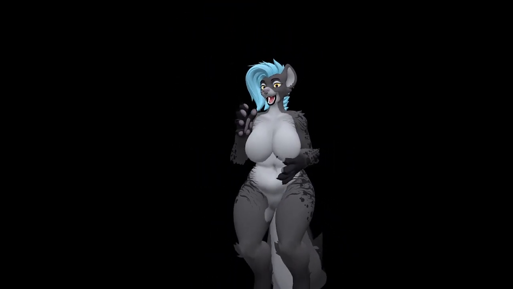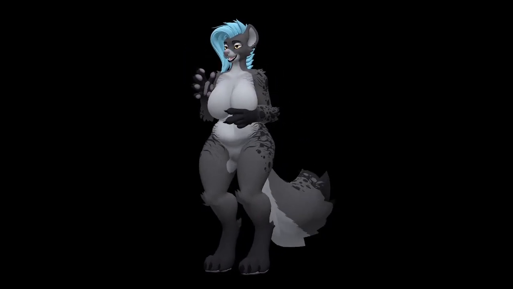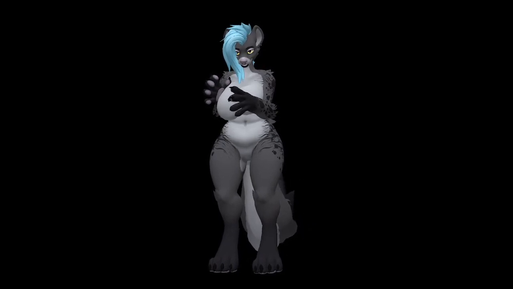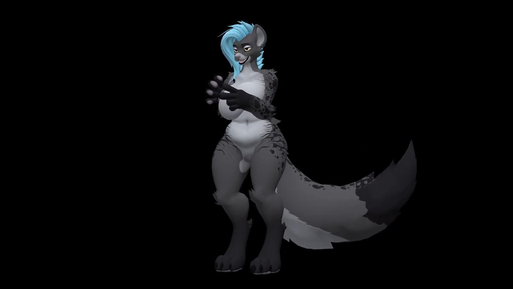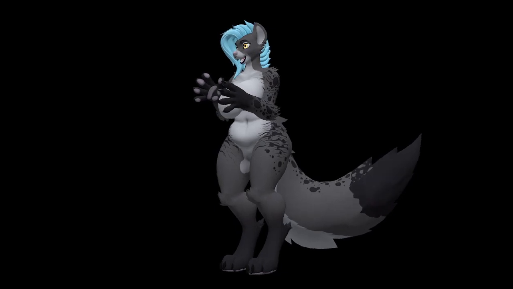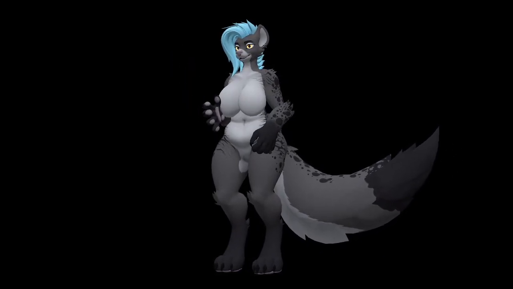Okay, so now I'm gonna mess around with. Let's do one more thing, actually. Let's see, control, tail. Let's move the tail around like this, so we can get a photo from the front, but it has the tail in it.